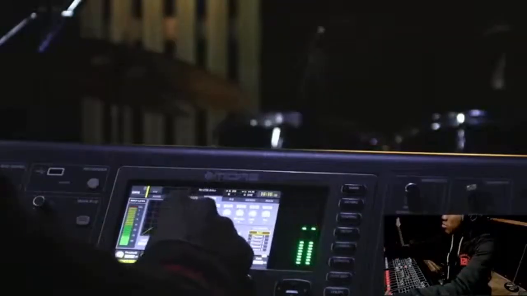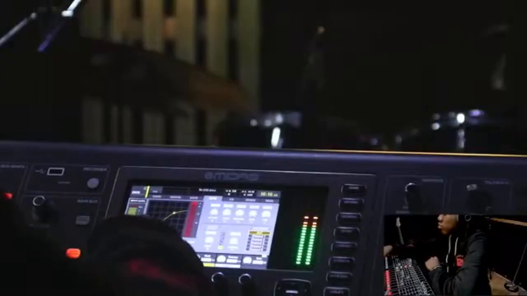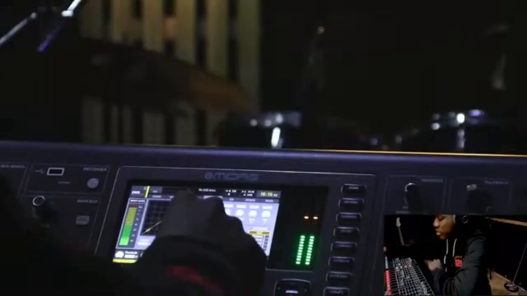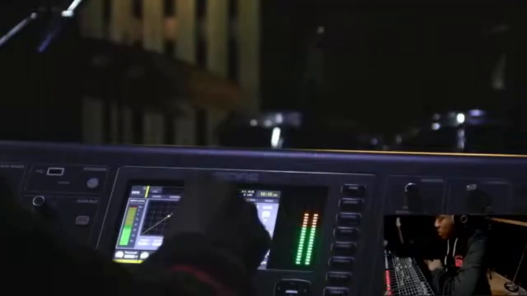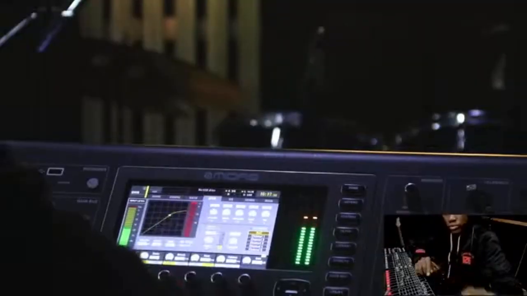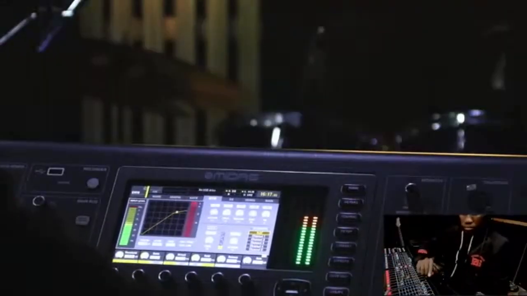Attack on, let's say 9 milliseconds. Compress minus 3 dB. Then your snare ratio should be higher, like 4 to 0. Then what else? The hold 30, release on default. So the release is on default. I'm not doing anything on this.